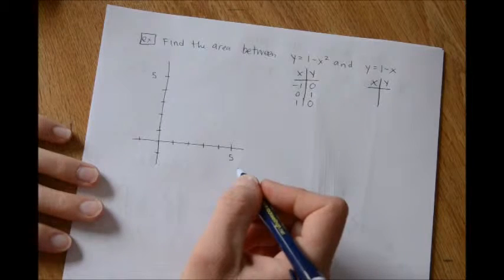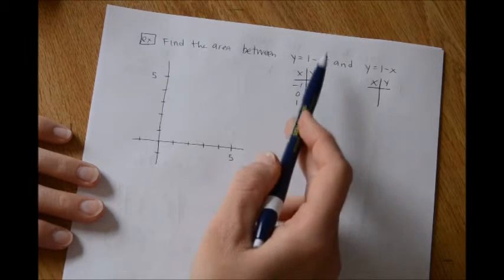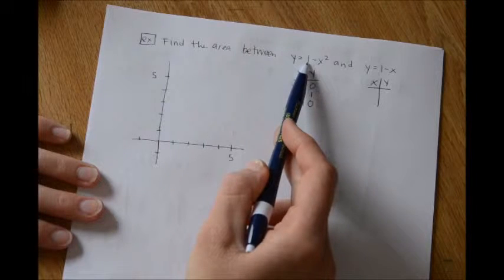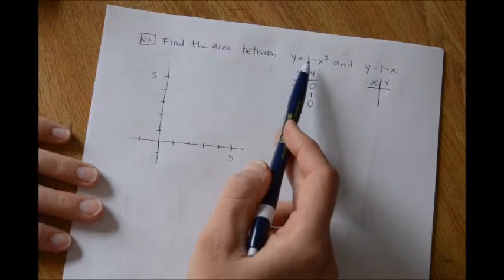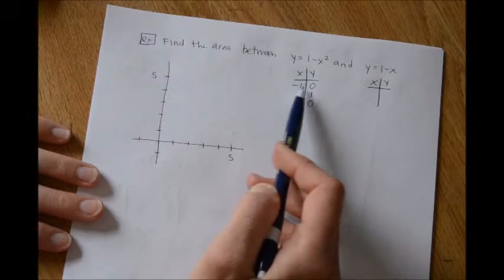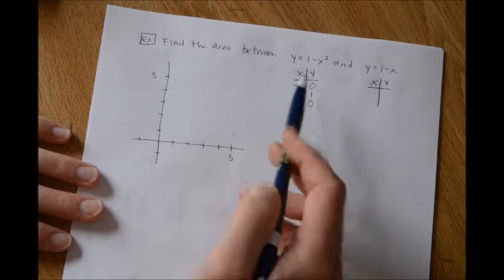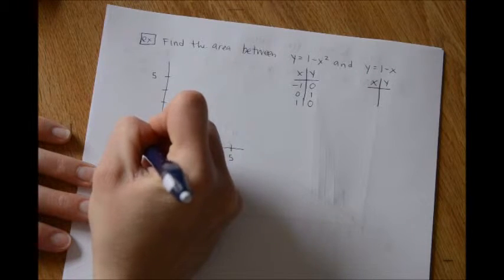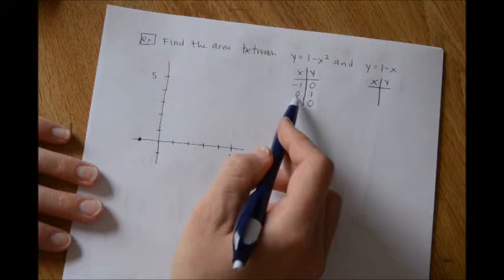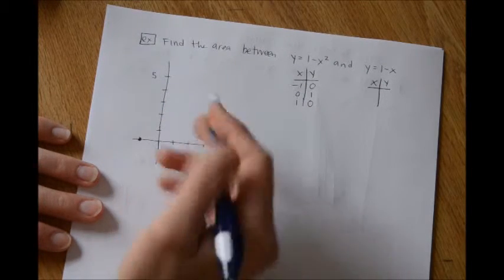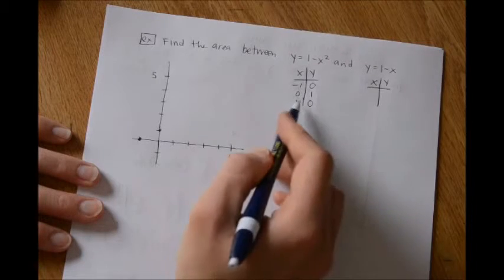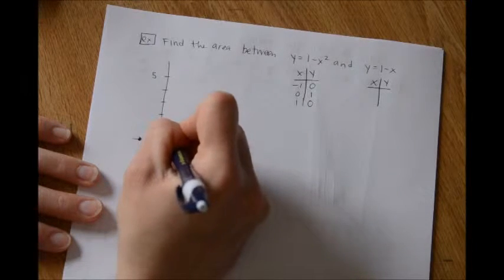So this is an upside down parabola, right? And it's shifted by 1. So if you kind of know your graphs, it really helps too. But we're going to start by just graphing it here. So we have x is -1, then y is 0. And if x is 0, y is 1. And if x is 1, then y is 0.